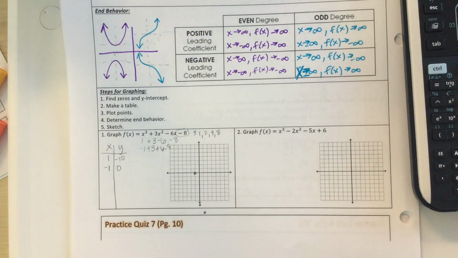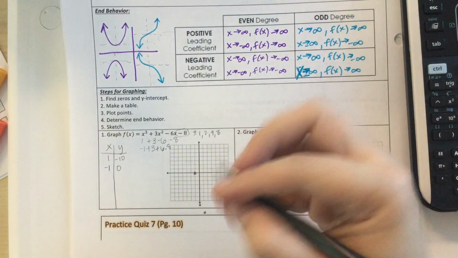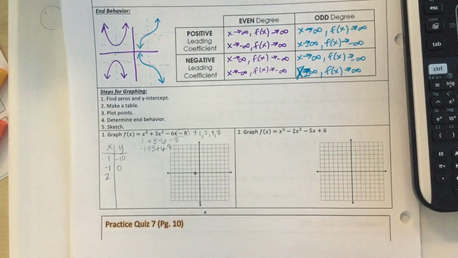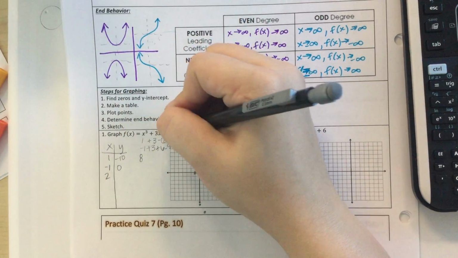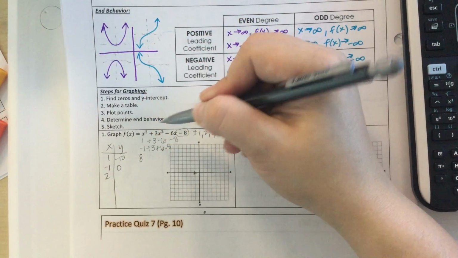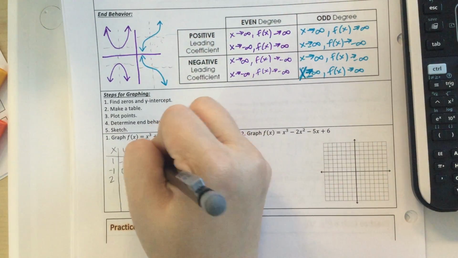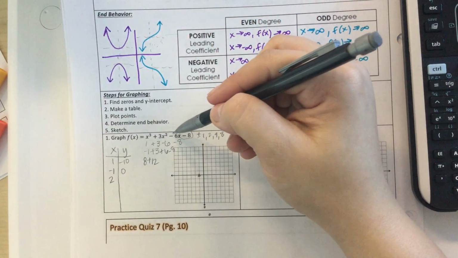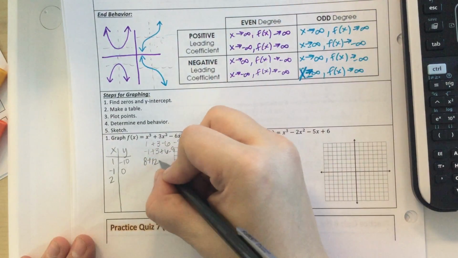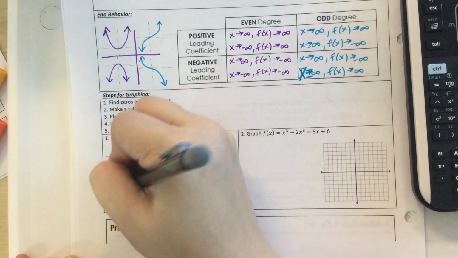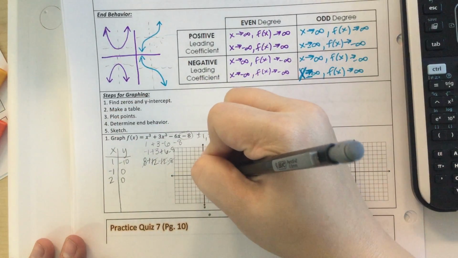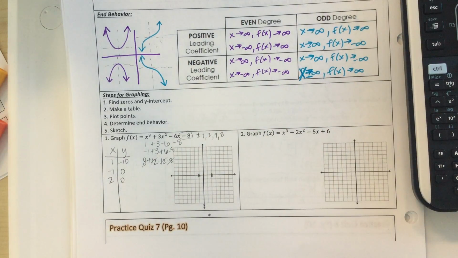All right. Let's try another easy number. Let's try 2. See what happens when we plug in 2. 2 cubed is 8. 2 squared is 4. 4 times 3 is 12. -6 times 2 is -12. Minus 8. Oh, 8 minus 8, 12 minus 12. That's also a 0. Okay, so we have 2 out of the 3 zeros.